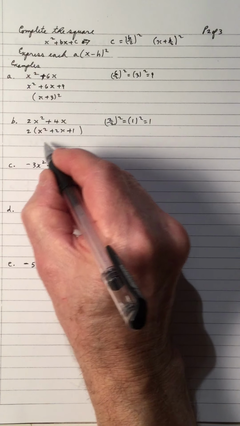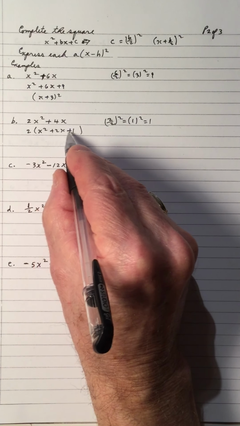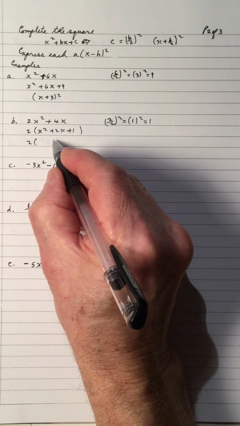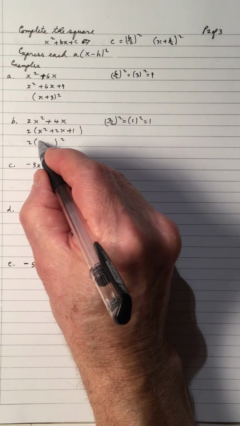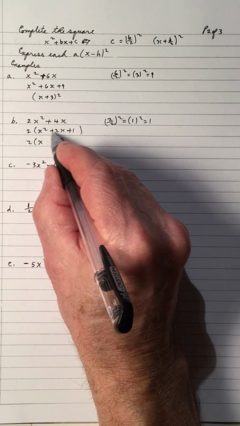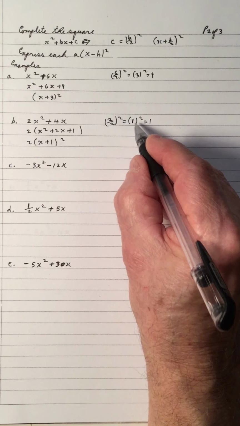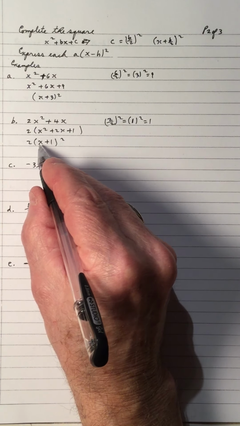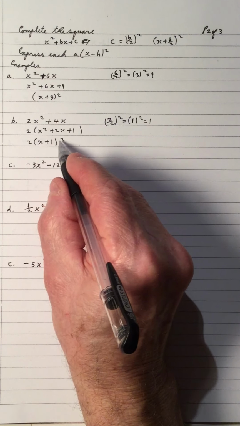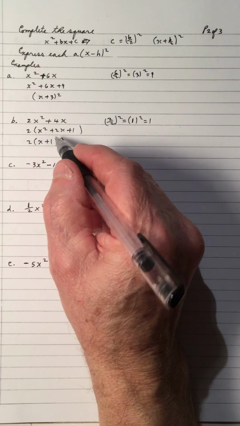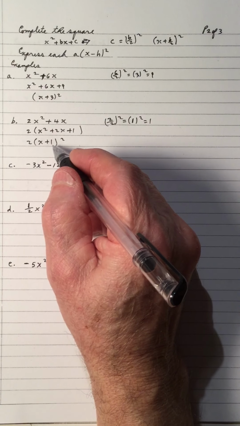So that's a plus 1 there. And that's the perfect square trinomial. And the factorization of this trinomial is an x, and half of this number is a plus 1, which is the number right here. So 2 times x plus 1 all squared is how we complete the square to get ready to do the vertex form.